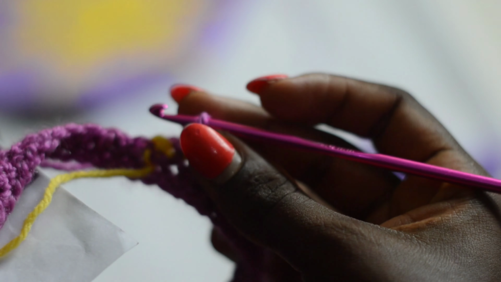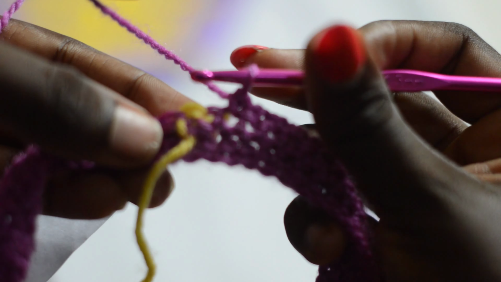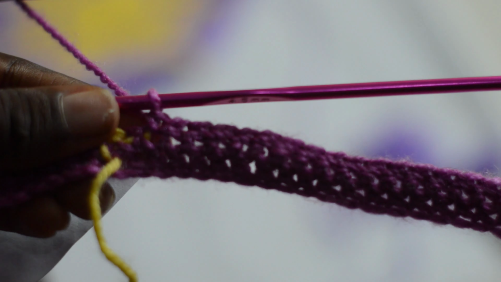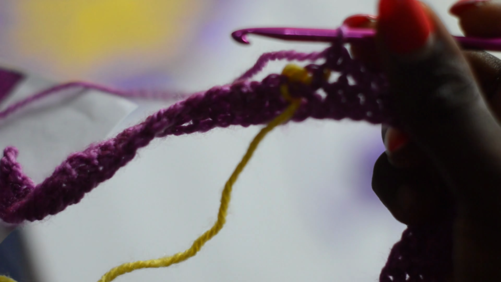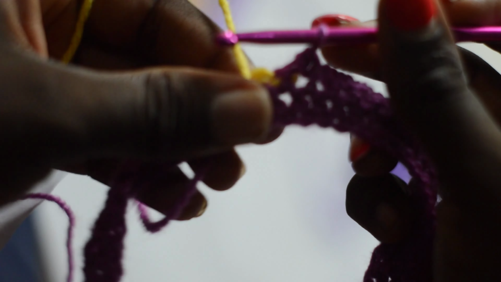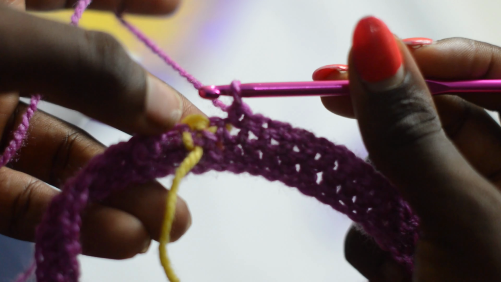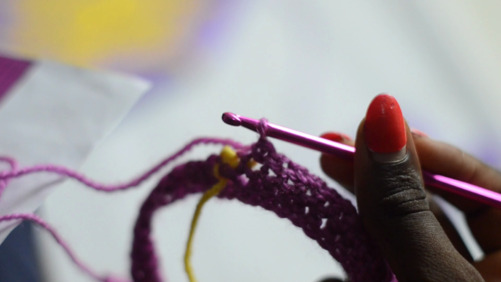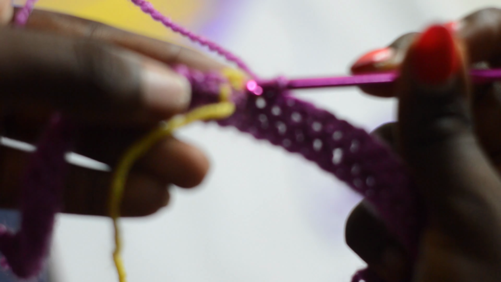So basically this is what you are going to do over here. I single crocheted back with my dominant color, and now I have the yellow from the previous row which I told you not to cut off. The stitch before, I hope you can see this clearly, is this stitch.